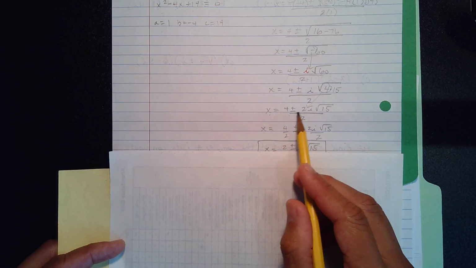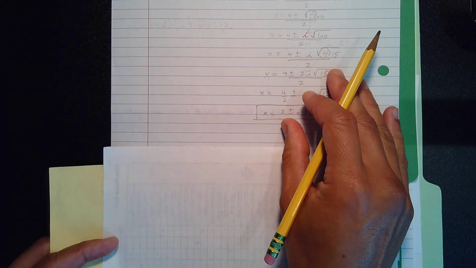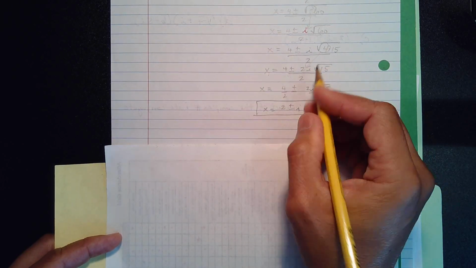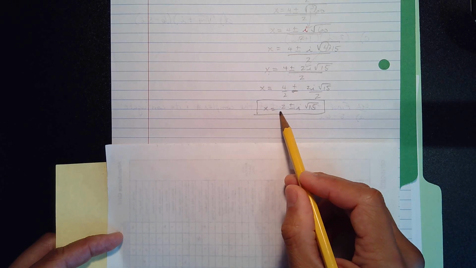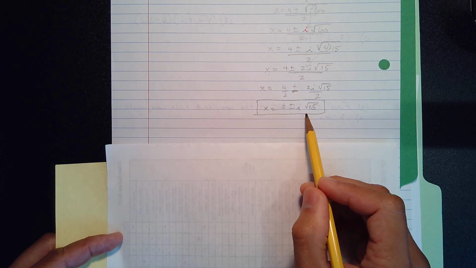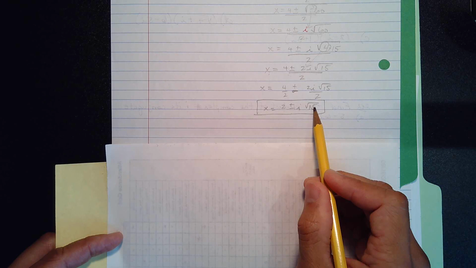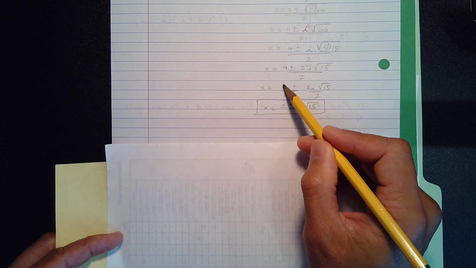We could separate this into two fractions. So this is a minus also. So there's two possible solutions. x equals 2 plus or minus i square root of 15. These 2's reduce, 4 reduces.